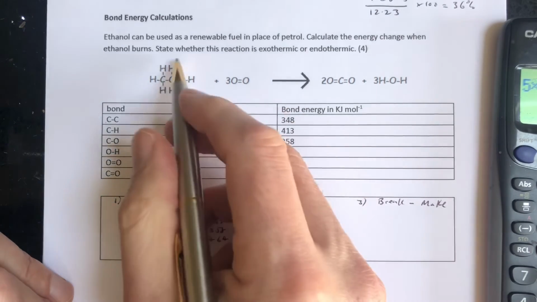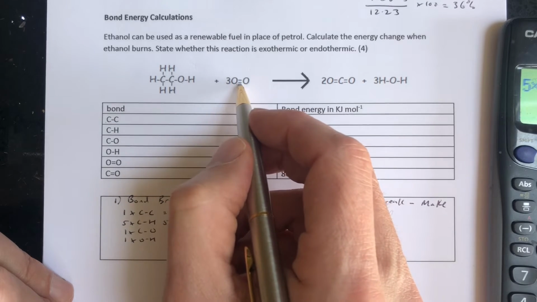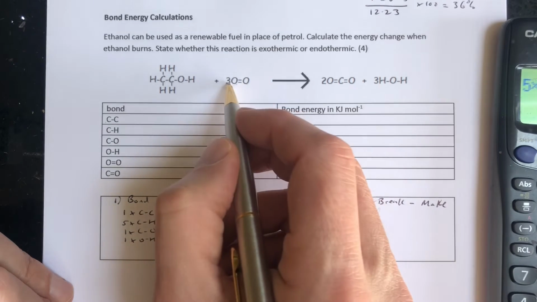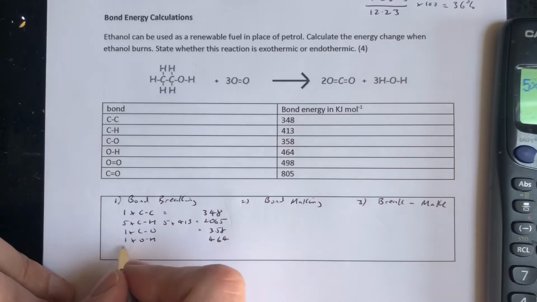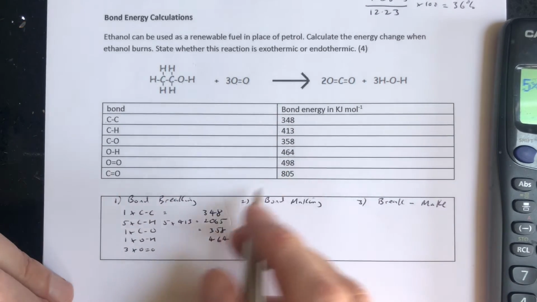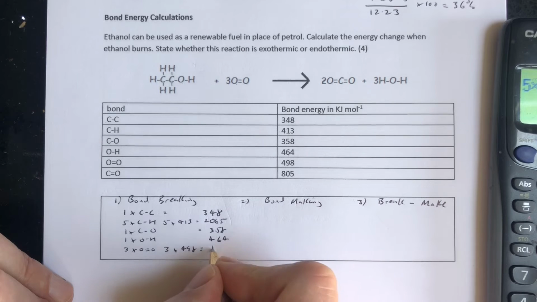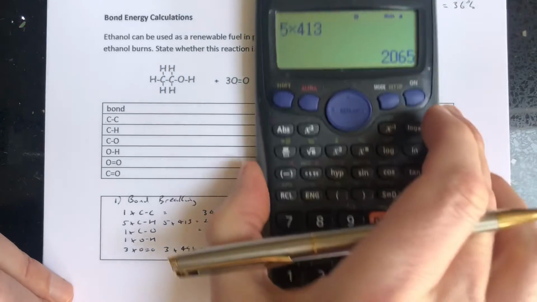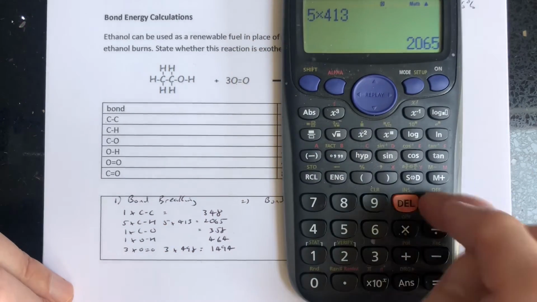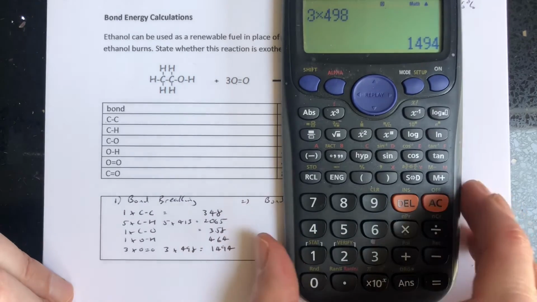I say lastly, that was the end of the ethanol, but we've got oxygen-oxygen bonds here as well, and there's 3 O2 molecules. So we've got 3 oxygen-oxygen double bonds, so 3 times oxygen-oxygen double bond. Oxygen-oxygen bond is 498, and we've got 3 of them, so 3 times 498. That looks like 1494, but we'll stick that in a calculator just to check that as well. 3 times 498, 1494.